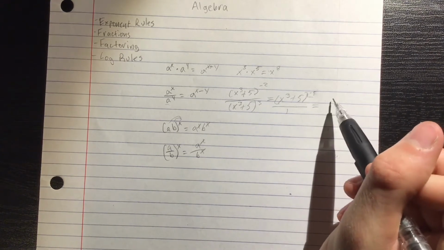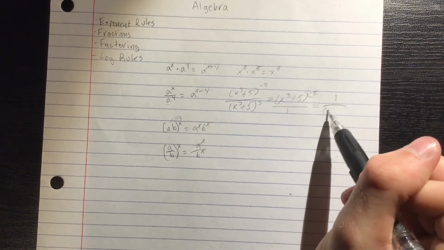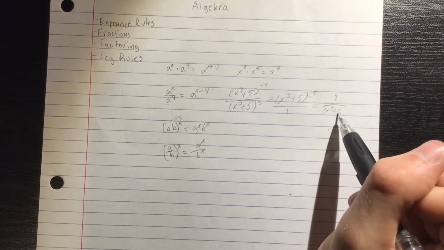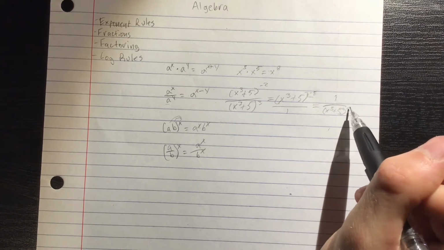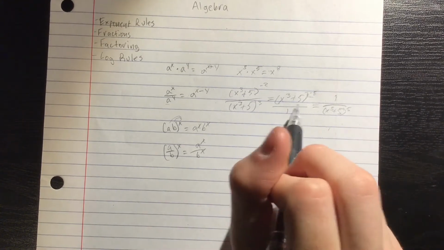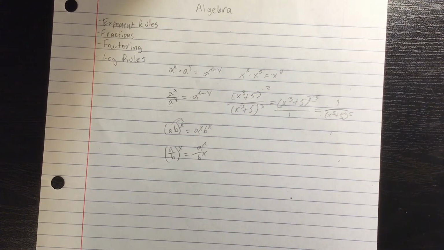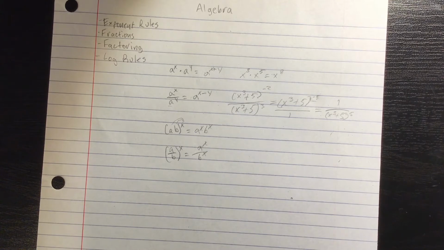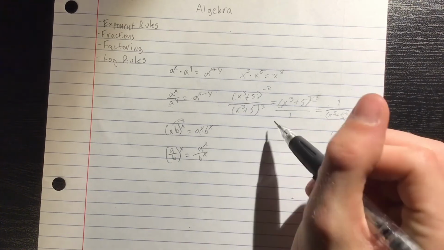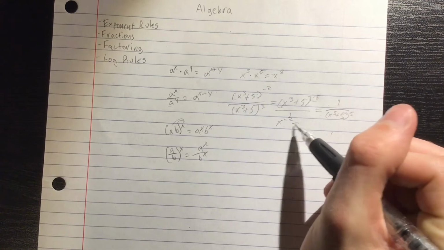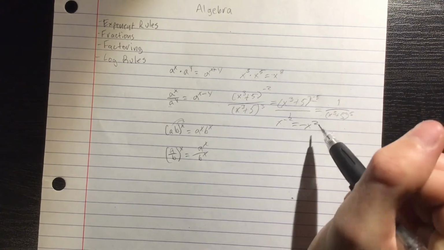So we could rewrite this as 1 over, and then it would be x cubed plus 5 raised to the positive 5, because now it's in the denominator. So these two things are exactly the same. Negatives never indicate anything about the value of the base being positive or negative. So please never write x to the negative 2 as negative x squared. Those two are not the same thing.